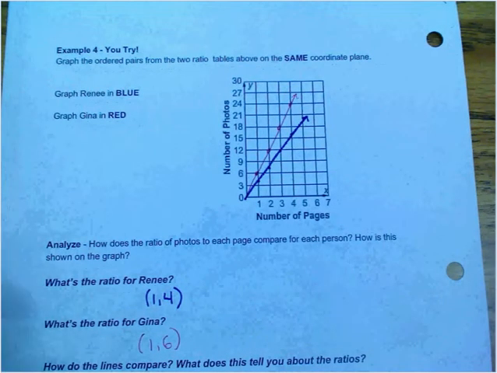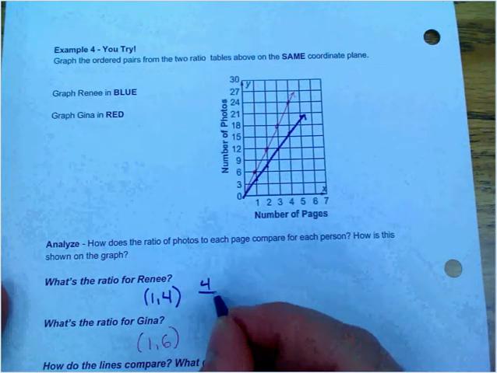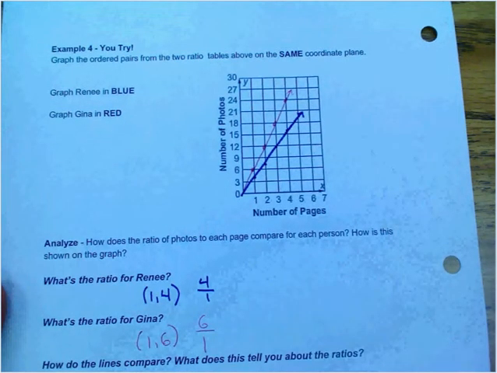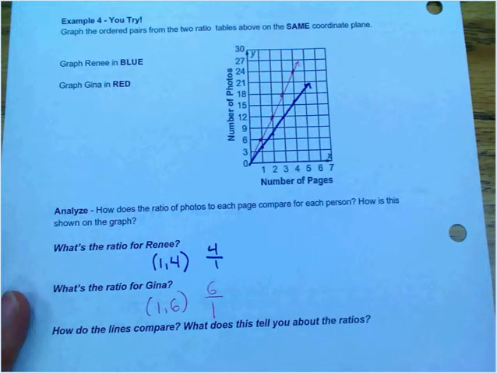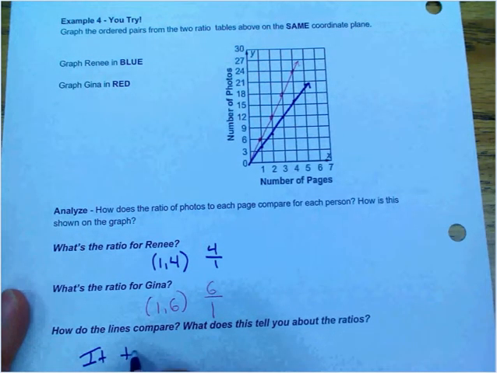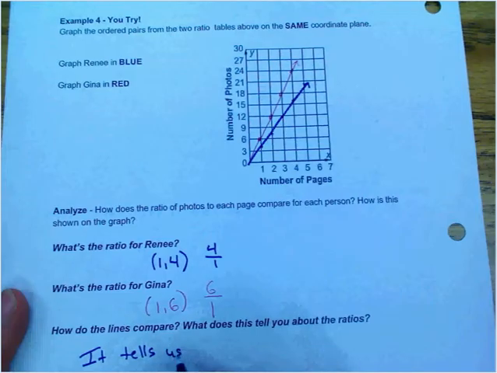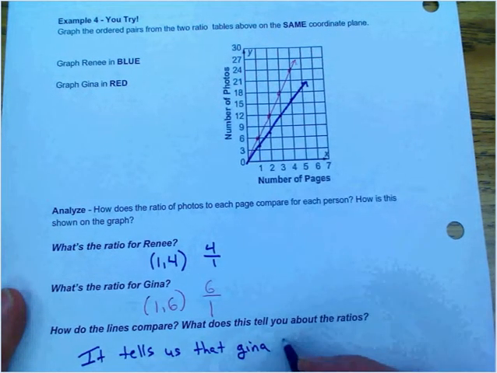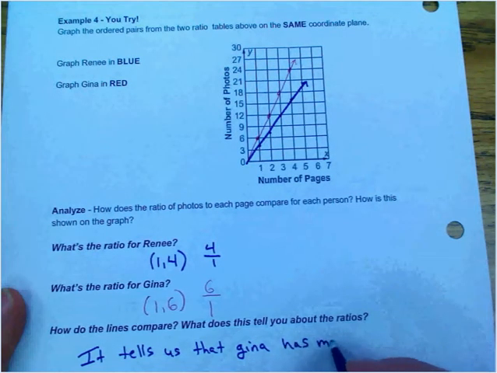If we were to write it, it would be 4 over 1 or 6 over 1 photos per page. It tells us that Gina has more photos per page.